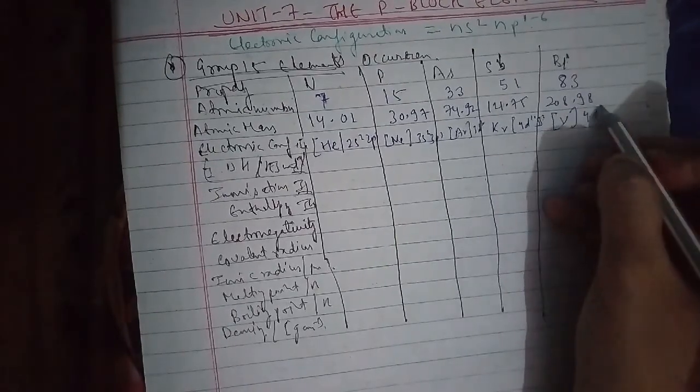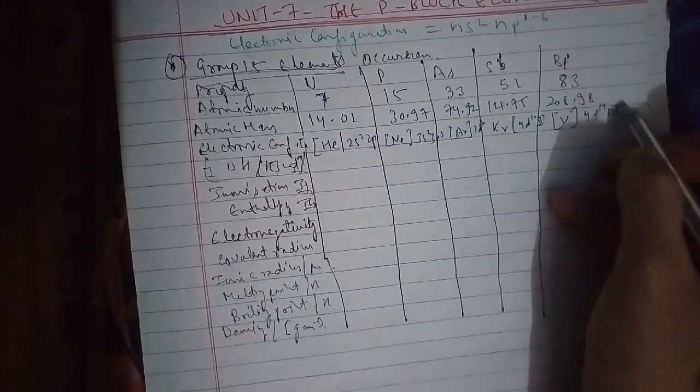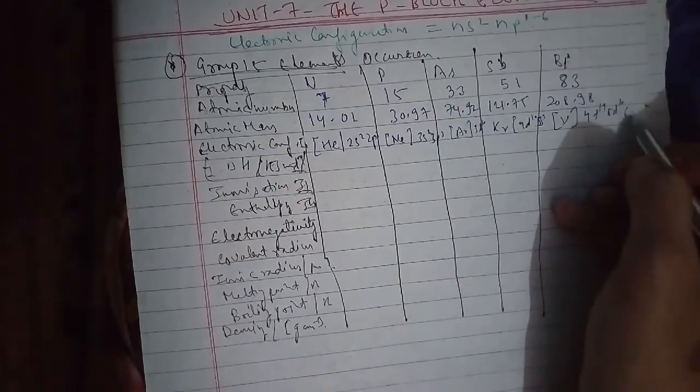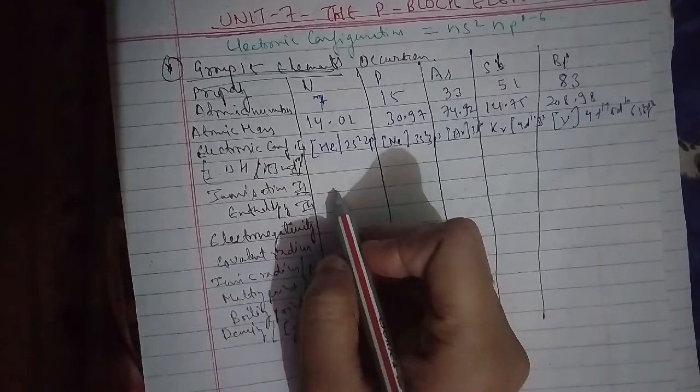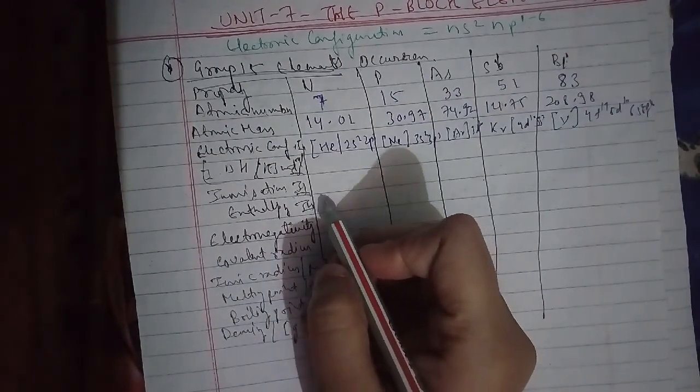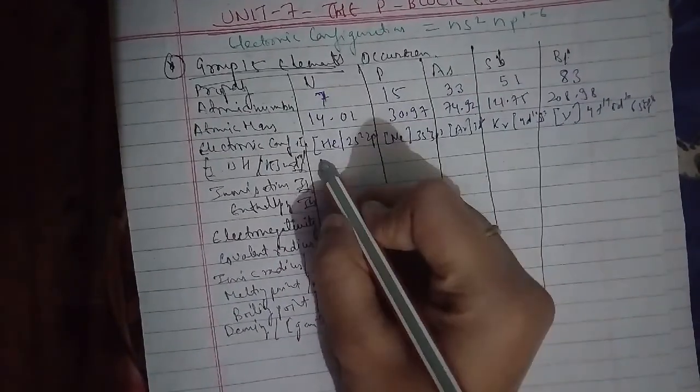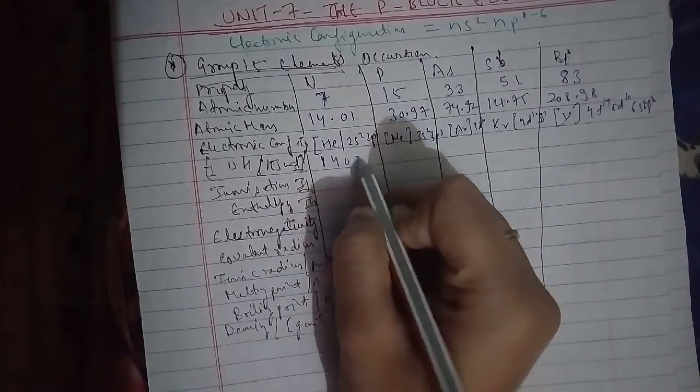Then for the first ionization enthalpy, nitrogen is 1402, then 1012, 947, 834 and 703.